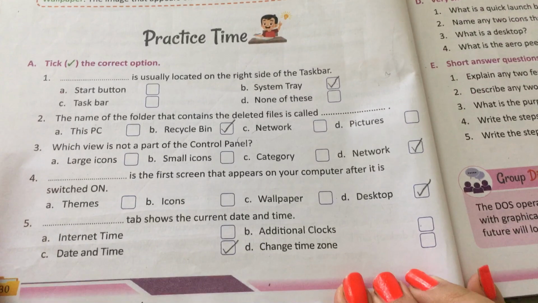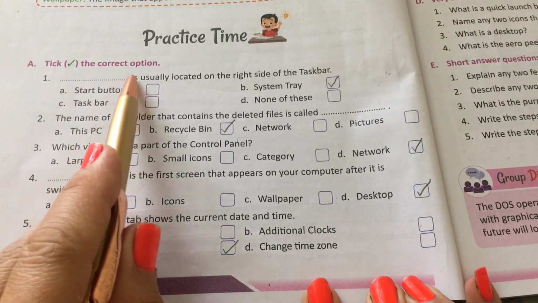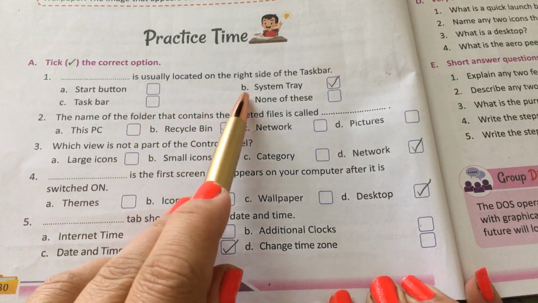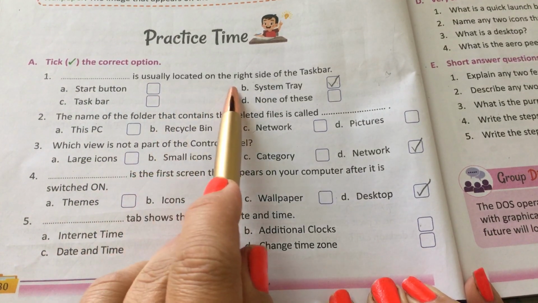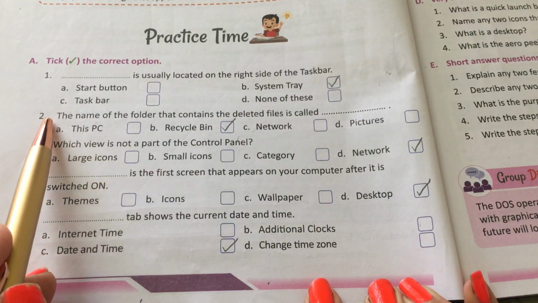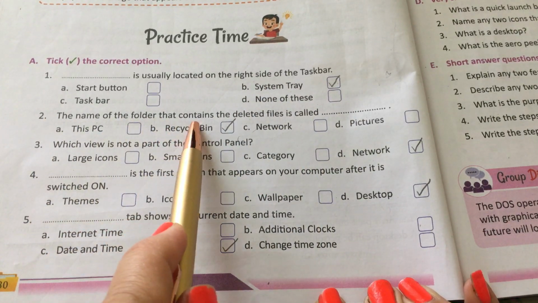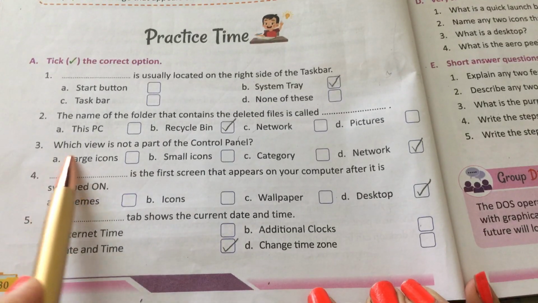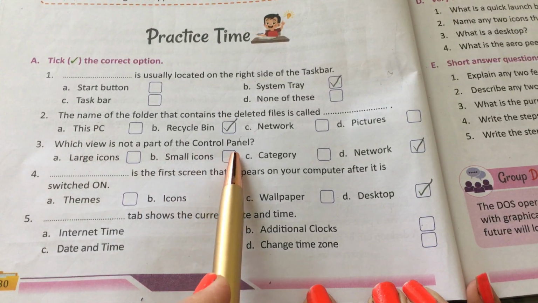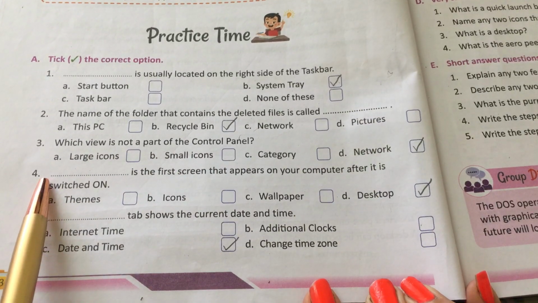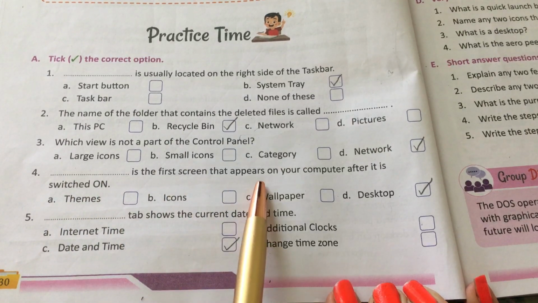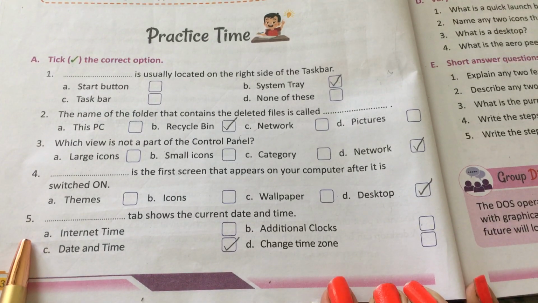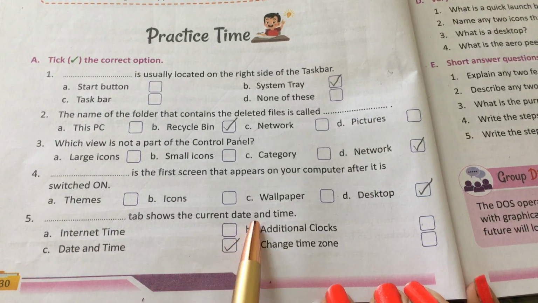Now, practice time. A. Tick the correct options. 1. System tray is usually located on the right side of the taskbar. 2. The name of the folder that contains the deleted file is called Recycle Bin. 3. Which view is not a part of the control panel? Network. 4. Desktop is the first screen that appears on your computer after it's switched on. And 5. Date and Time tab shows the current date and time.